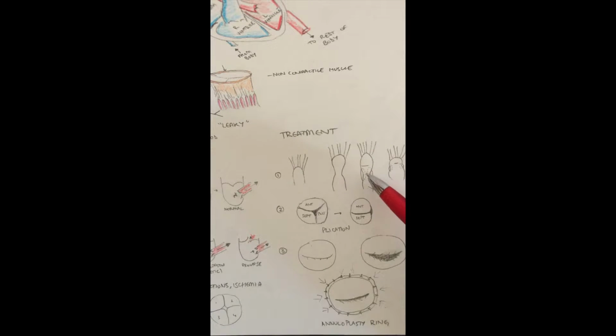So the surgery that they do is they apply 2 sutures and they pull the papillary muscle close together. They kind of just pull it taut. And we have this papillary muscle right now with the sutures already in place. Looks very similar to the original.